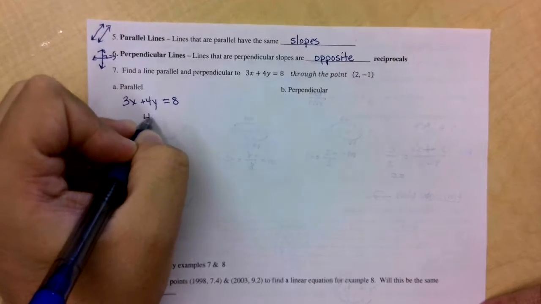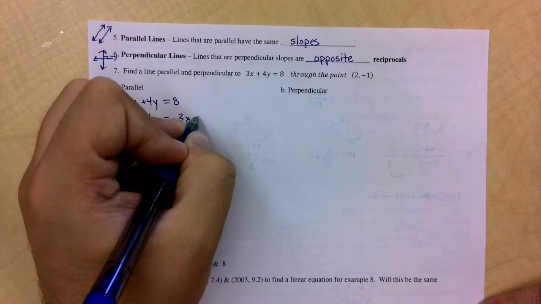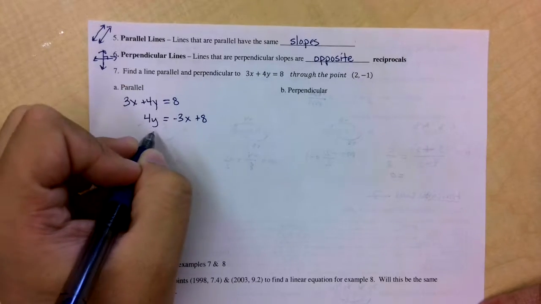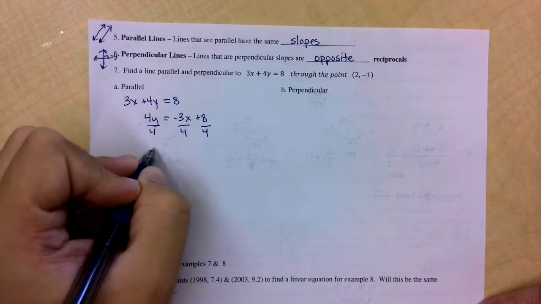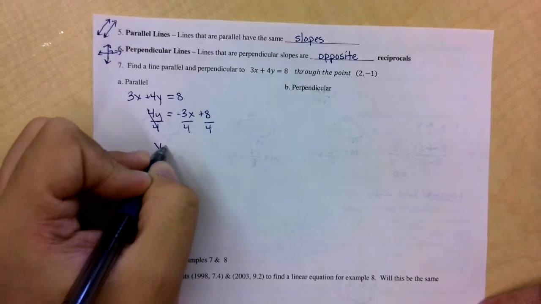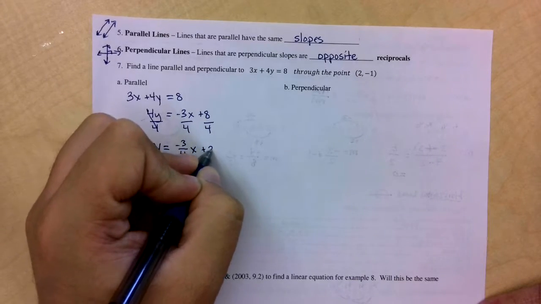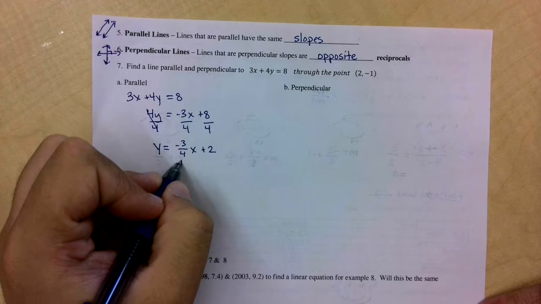So I will bump the -3x over by subtracting 3x from both sides. Then again, I will divide everything by 4. So I get y equals -3/4 x plus 2 now. So this is the slope.